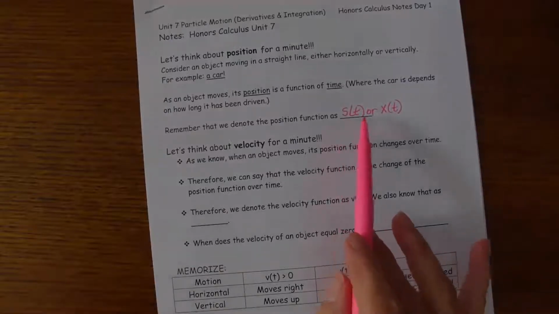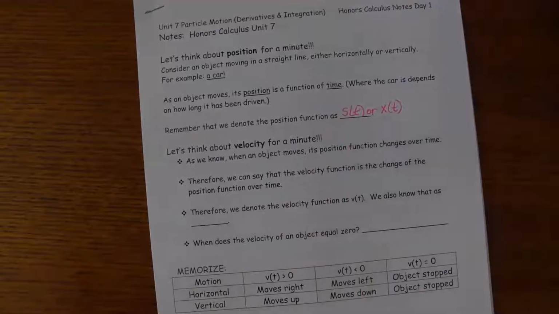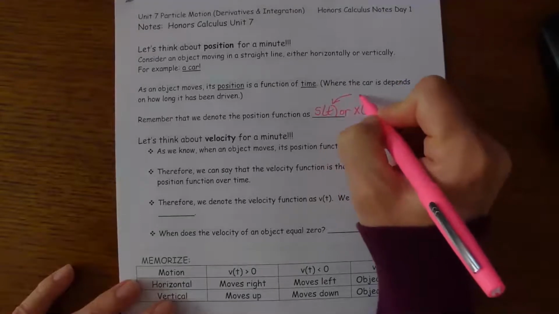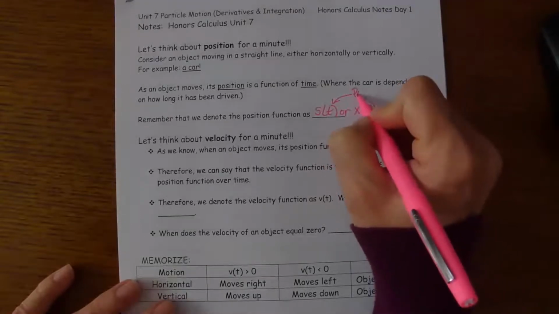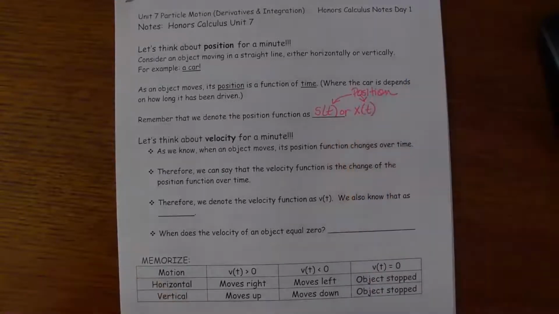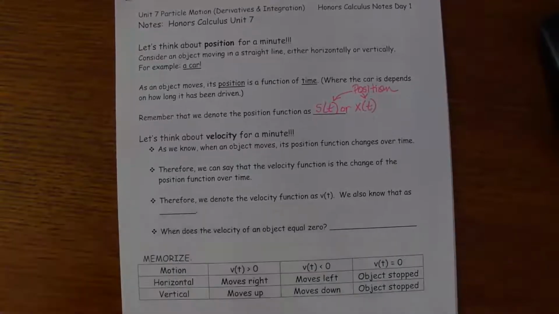So you need to recognize s and x as the letters that represent position. If you could just write on paper, you don't have to print this. Those are the standard symbols for position.